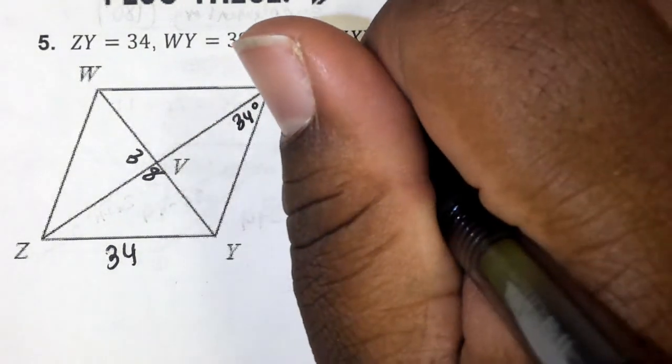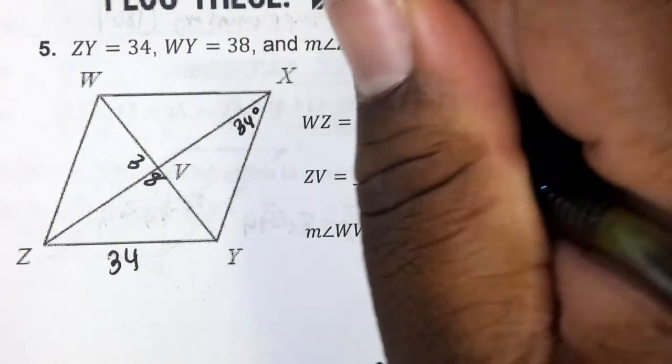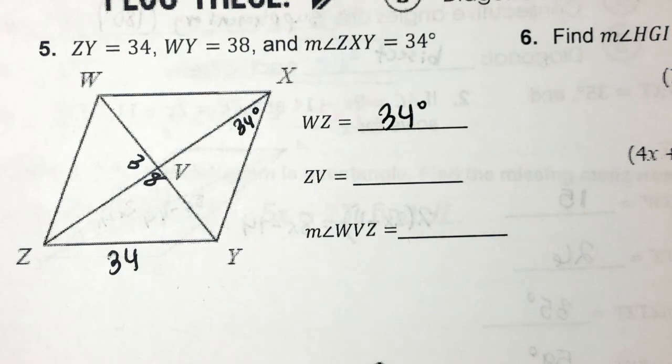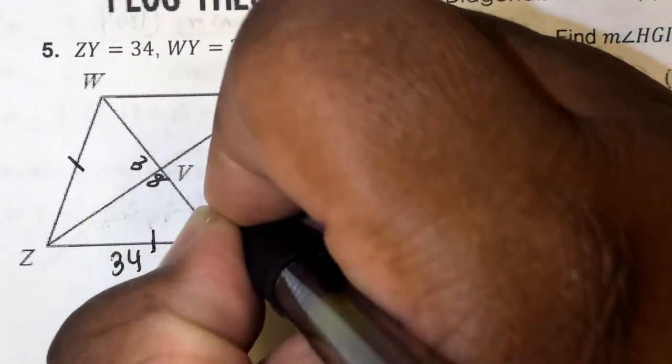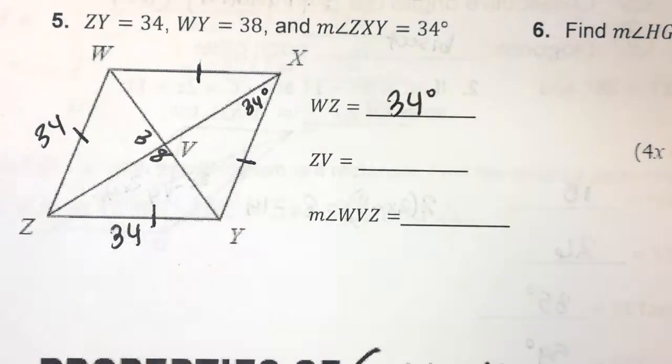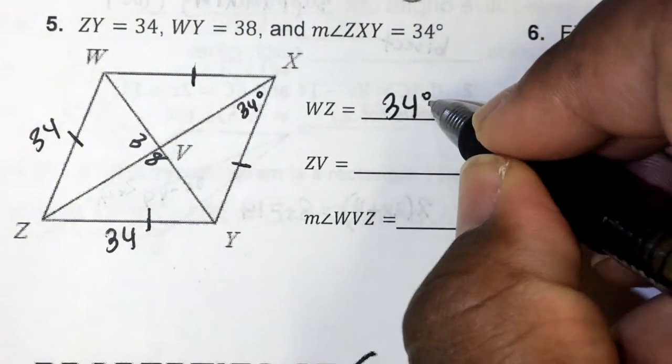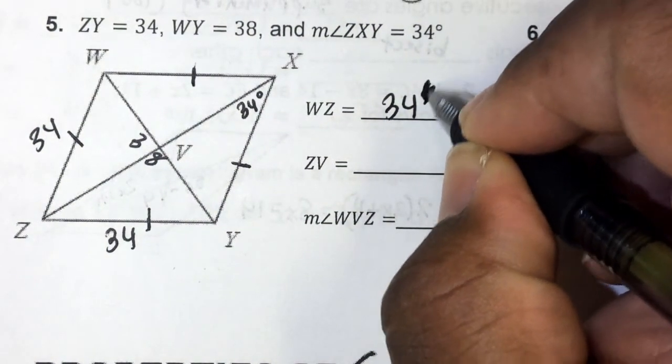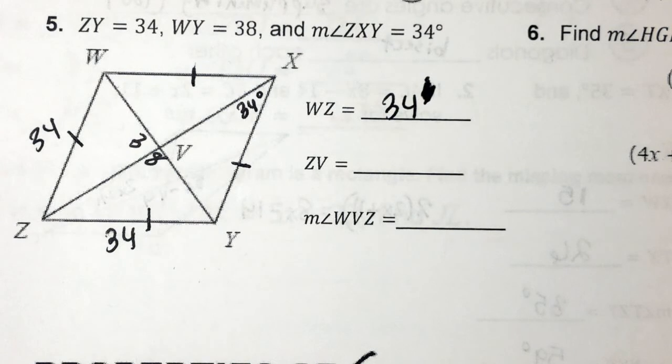34. Why? All four sides are congruent, right? That's good enough. I don't know why I put a degrees on there. Why y'all ain't correct that? That is not degrees. Do not put no degrees on that. That is a side length.